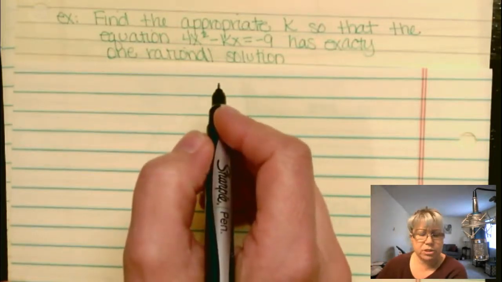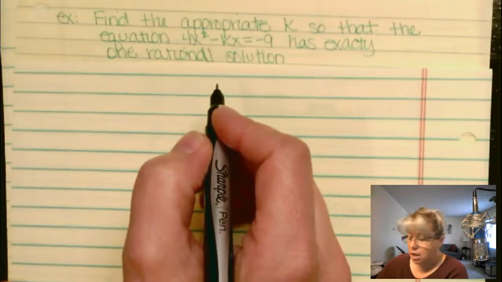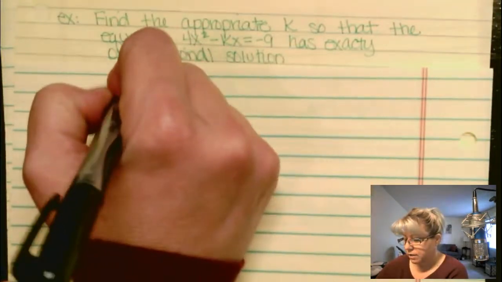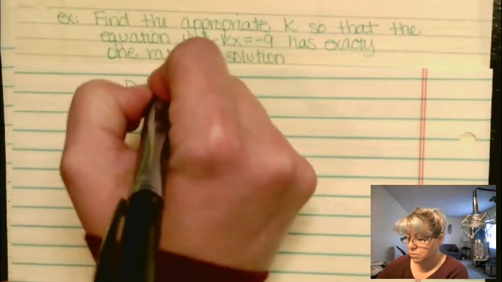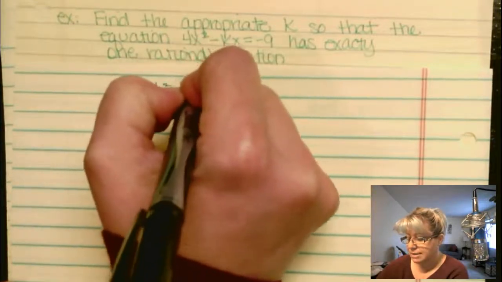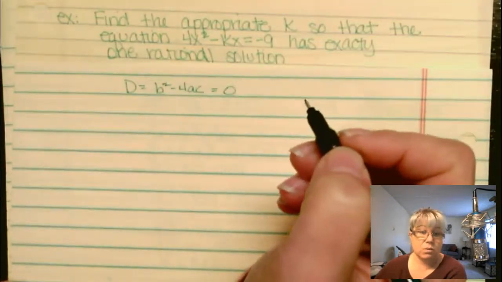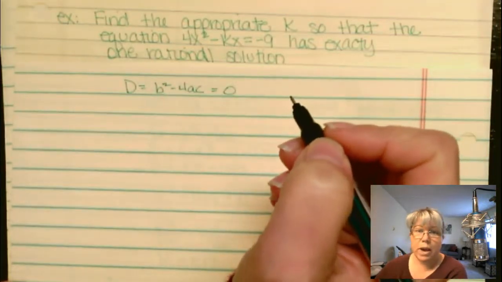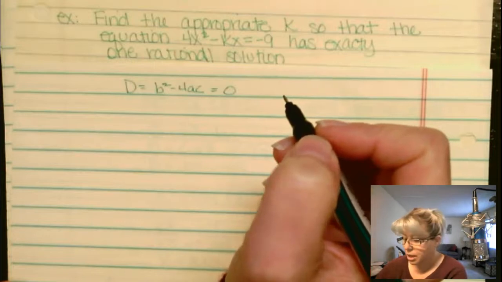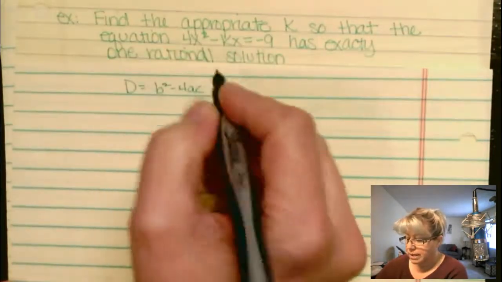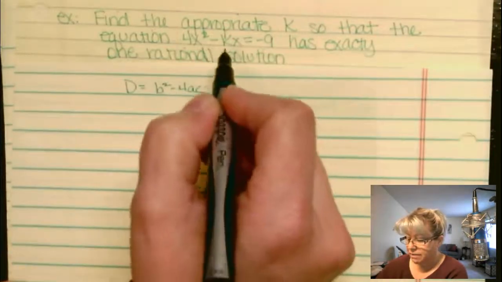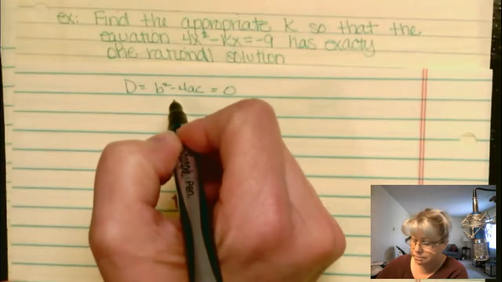Well, how do we use the determinant to figure that out? If our determinant, which is b squared minus 4ac, equals 0, then we'll have one rational solution. So what we're going to do is figure out what value of k forces the determinant to be 0.